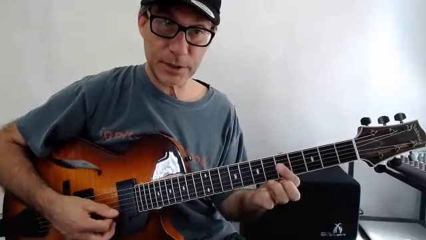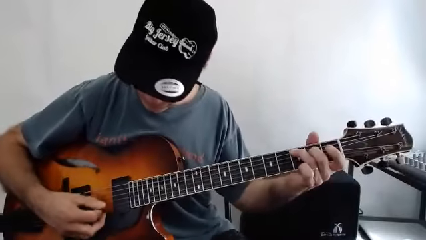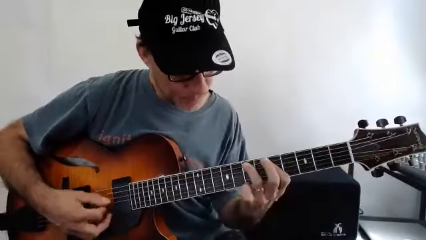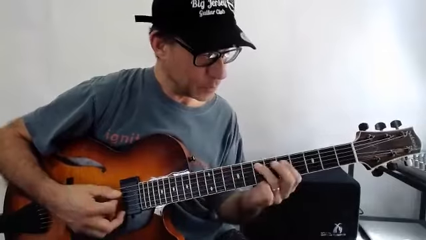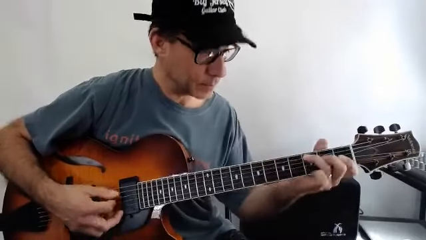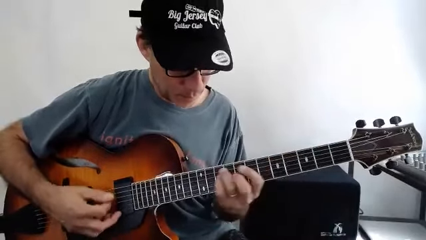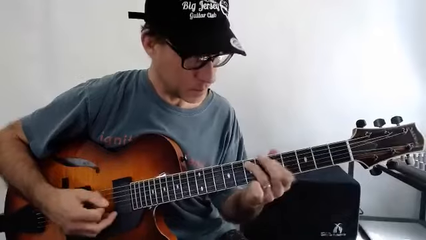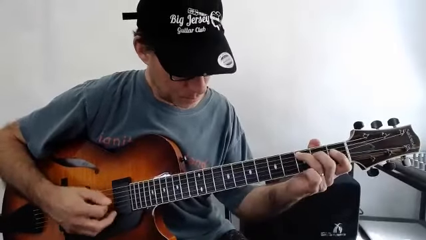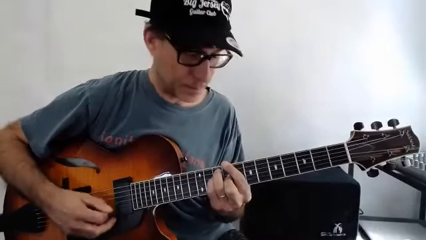Right, E, G, and C, and then C, E, and G. Let's try that a little bit. 1, 2, 3, 4. Visualize the next chord. Visualize the next chord and move. Visualize the next chord and move. Some picking patterns out of it.